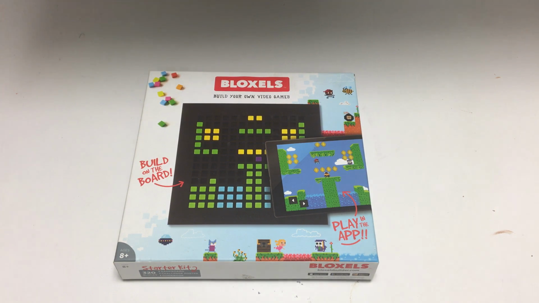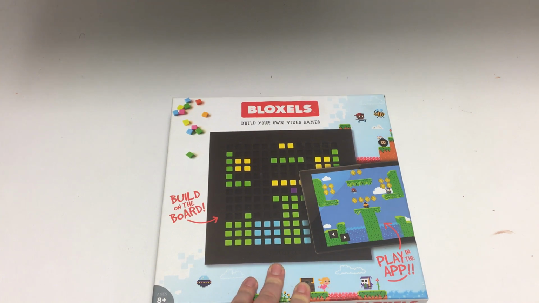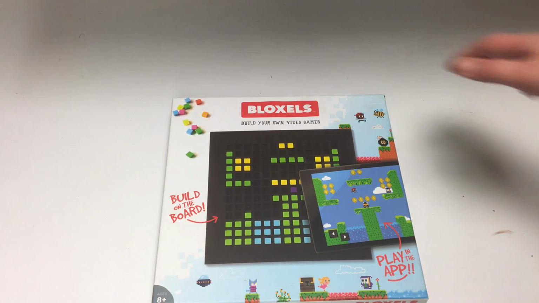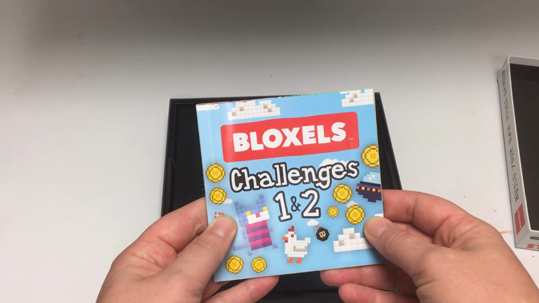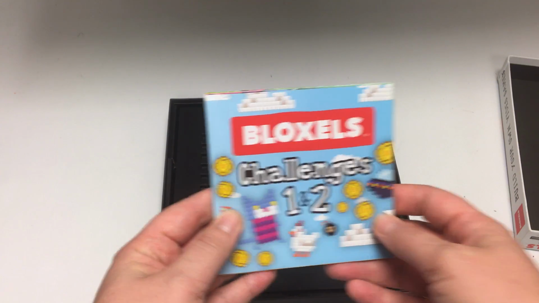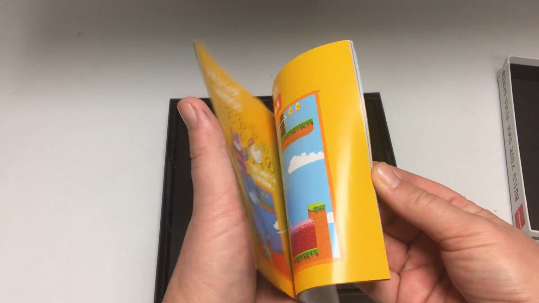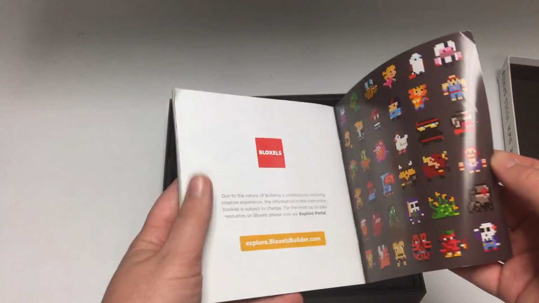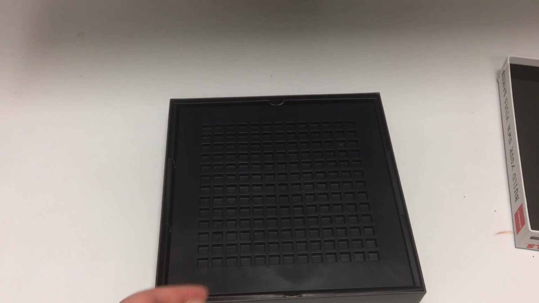Bloxels is an interactive building toy that enables kids to design different elements and create their own video games. So when we open our box, inside you should have a couple of challenges that you can have students do to help them get started. You should have an instruction manual that walks them through the different things that they can do. This is a really great resource for getting them started as well.